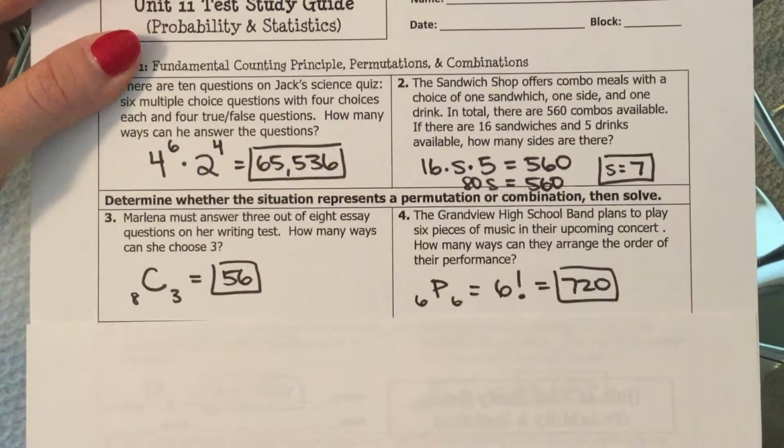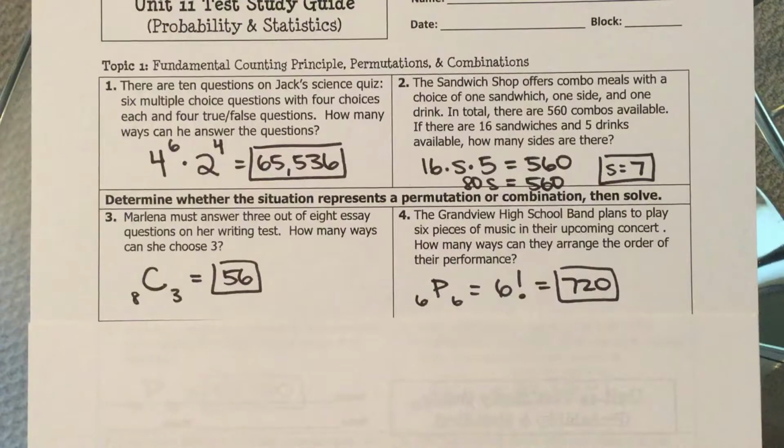All right, next one here. Marlena must answer 3 out of 8 essay questions. So this section, 3 through 8, you have to first choose if it's a permutation or a combination. That way you know if order is necessary, which formula you would use. So we are not looking at order for this first one because it's just answering 3 out of the 8. It doesn't matter what order they're in. So I'm going to plug in. I'm going to use Desmos for this video.